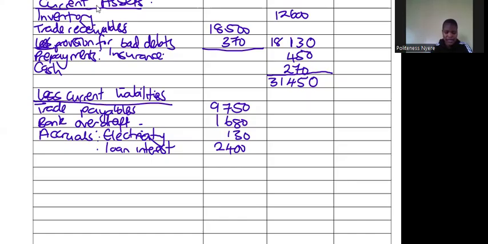So now let's add so that we can find our total. So 9,750 plus 1,680 plus 130 plus 2,400. It gives us 18,960.